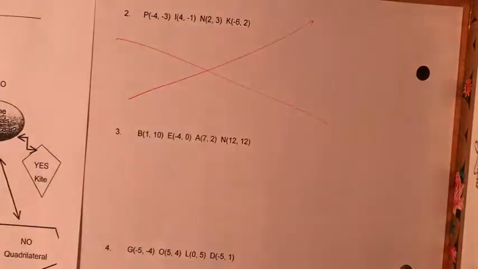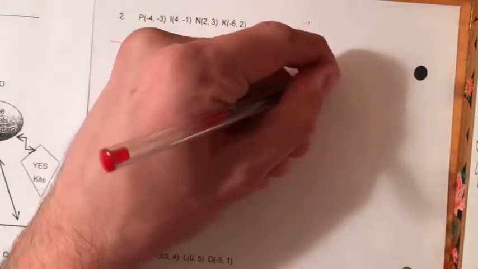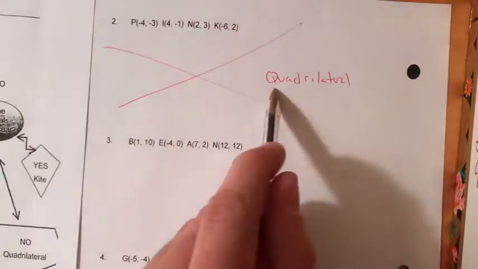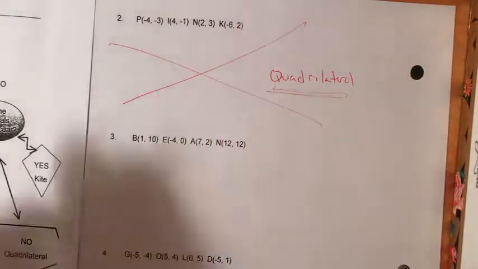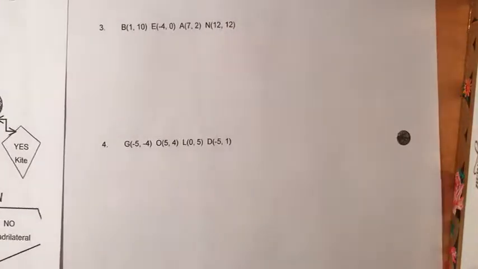We're gonna skip 2. 2's kind of a waste. If you ended up wanting to do it for fun, in the end you would end up just getting a quadrilateral. So if you needed some extra practice and you want to do number 2, the end result will be a quadrilateral, so see if you can get there. We are going to do 3 and 4.